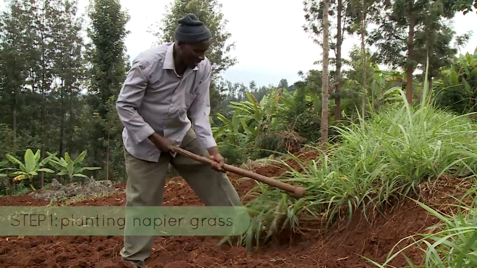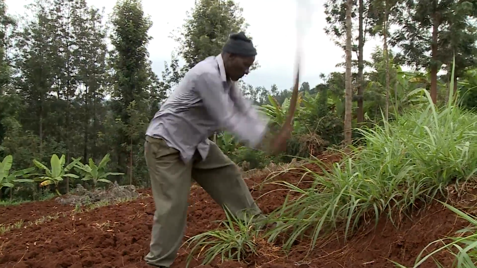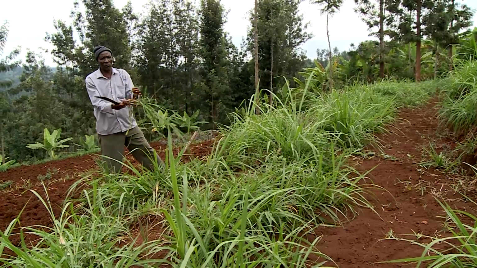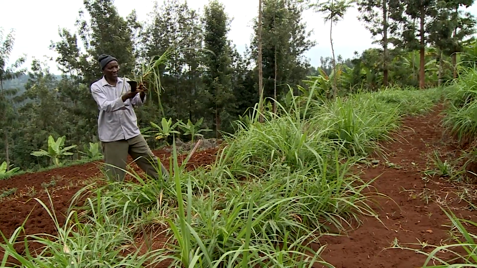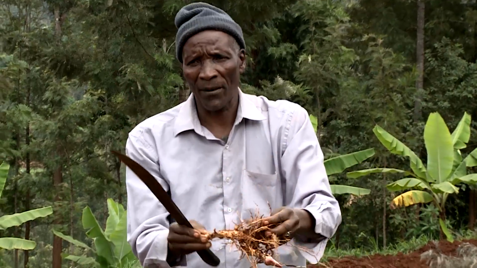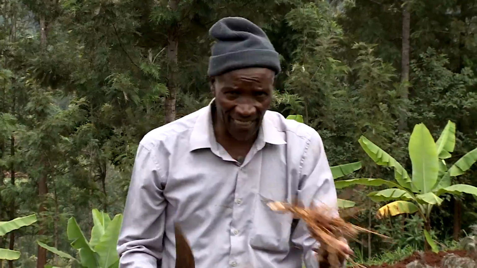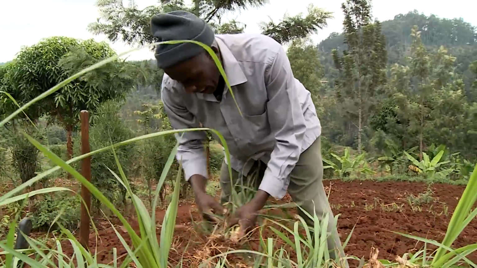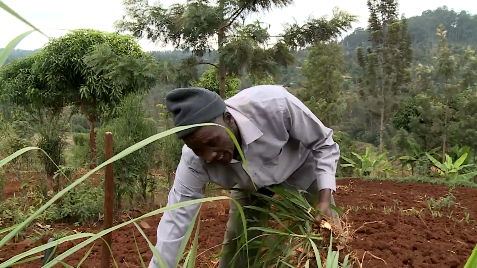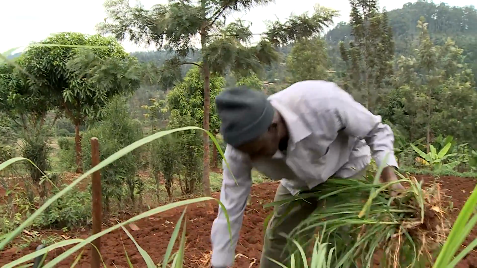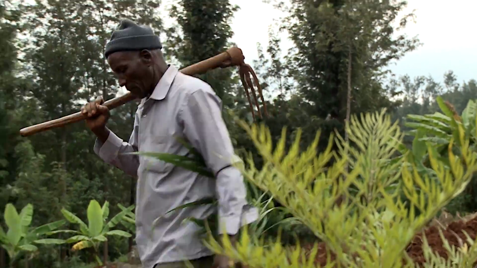I'm rooting this napier so I can transplant it. You remove the unnecessary roots, and this is now very good for planting. When these roots dry up, they're used as fire fuel in the kitchen. These prepared napier rhizomes are now ready for planting. So you collect them and then you carry them for planting. Good.